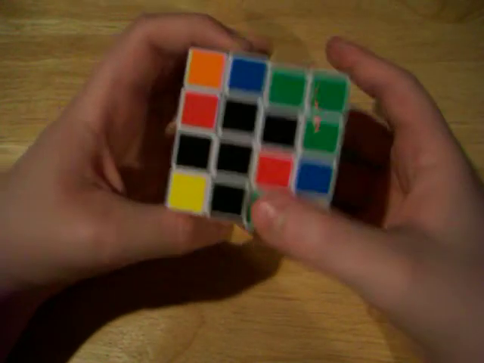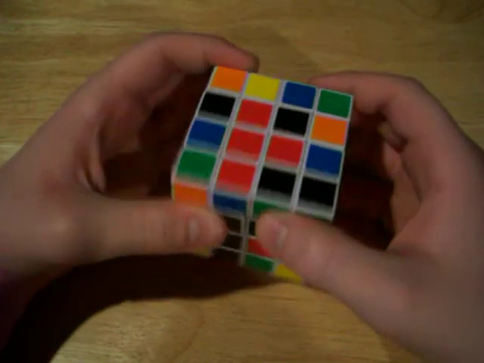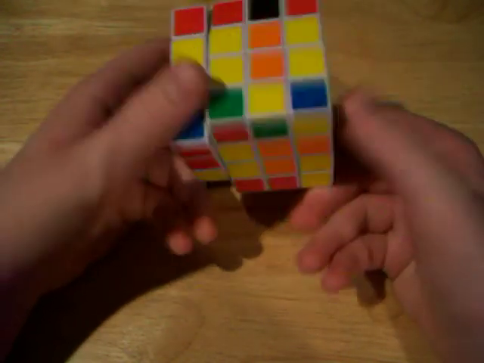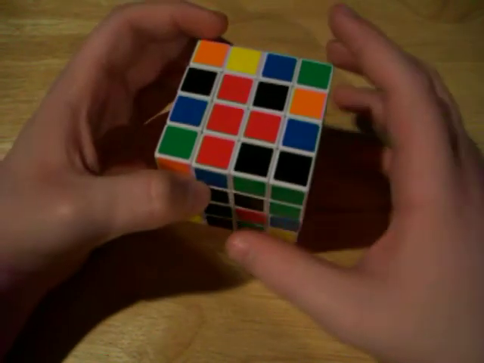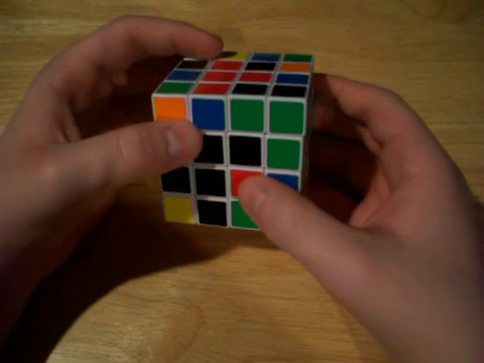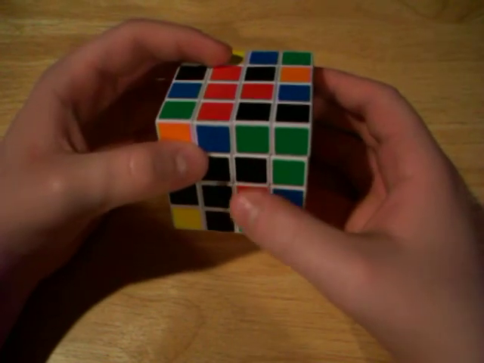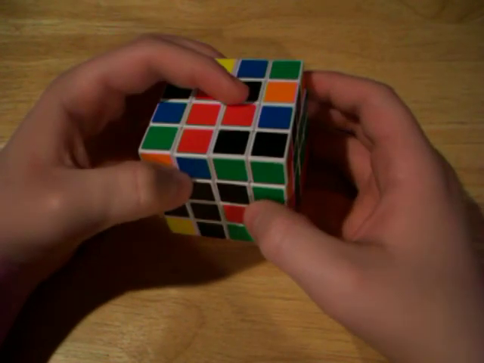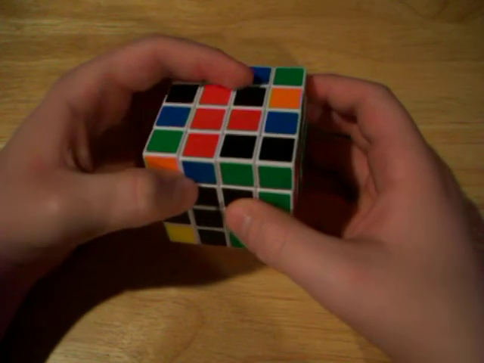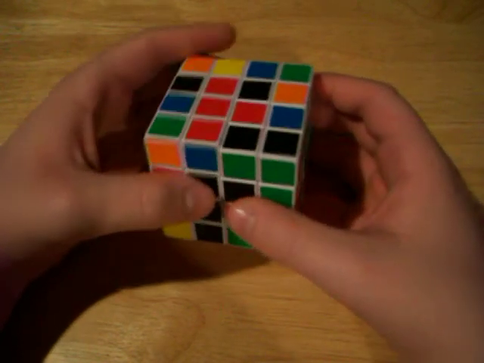I'm just going to put these next to each other. Now, another case, the last 2 centers are wrong. The last 2 1x2 bars we have to do. We have a red in the bottom right, and a black in the top right, and they're in the same place. This black's in the top right, this red's in the bottom right.